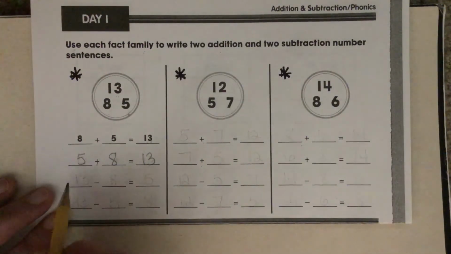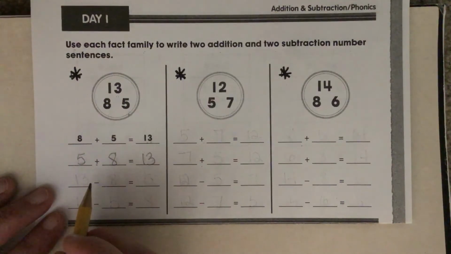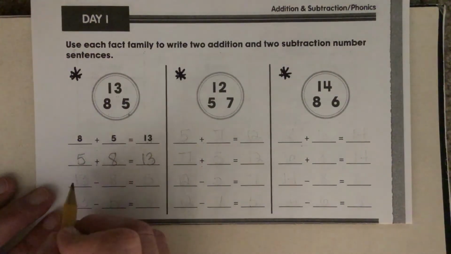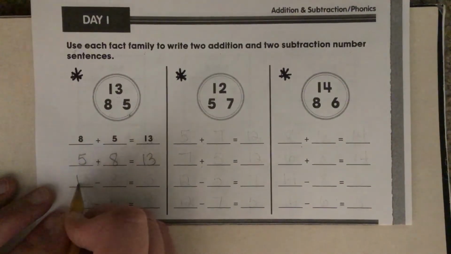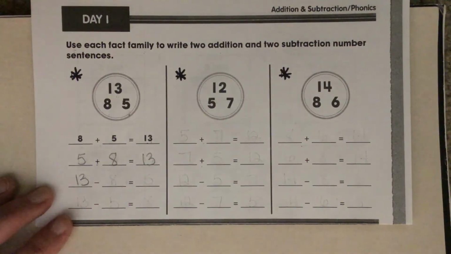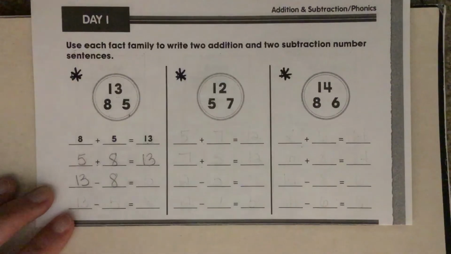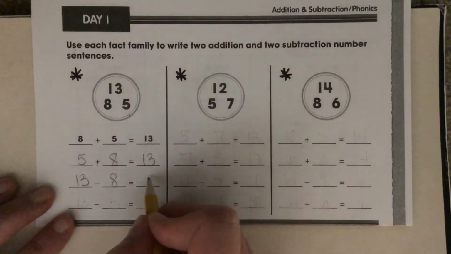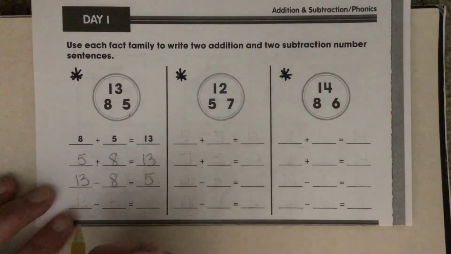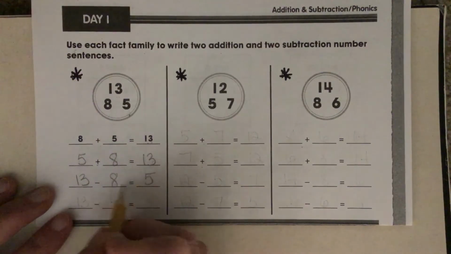Next, we have a subtraction sentence. In a subtraction sentence, the biggest number in our fact family will go first. So that will be the 13. We can use either the 8 or the 5 next. So we'll use the 8. And last of all, we just put in the 5. So our number sentence is 13 take away 8 equals 5.